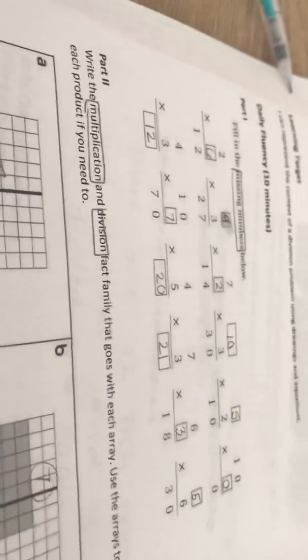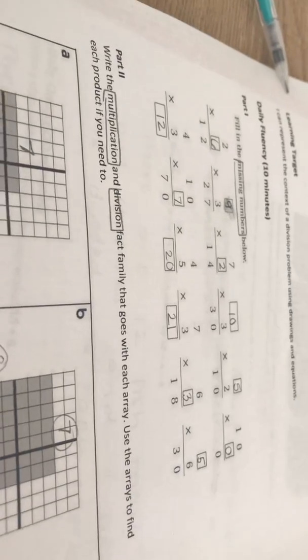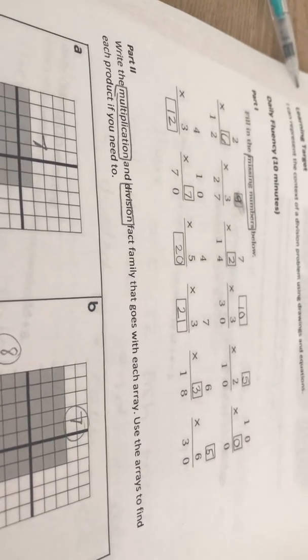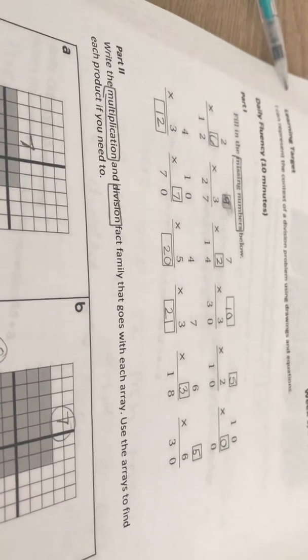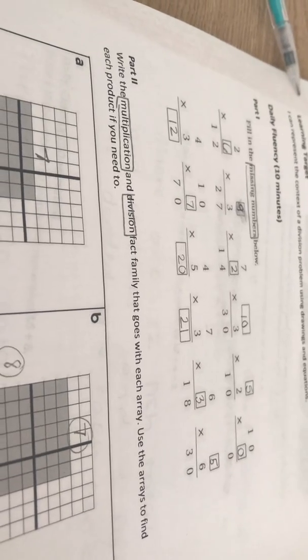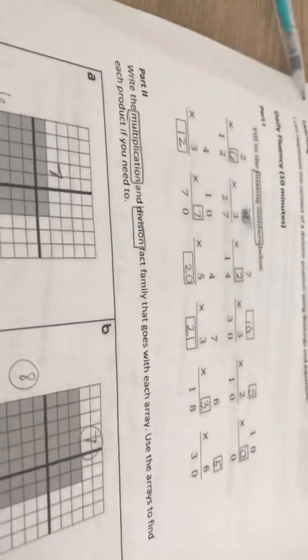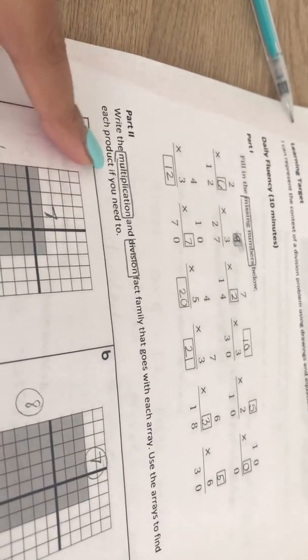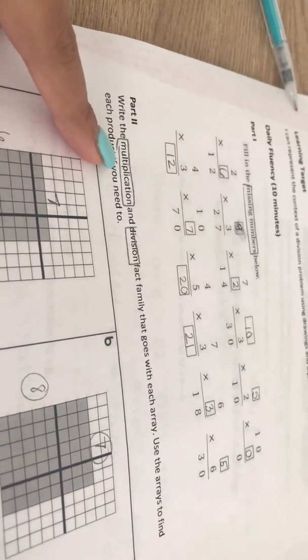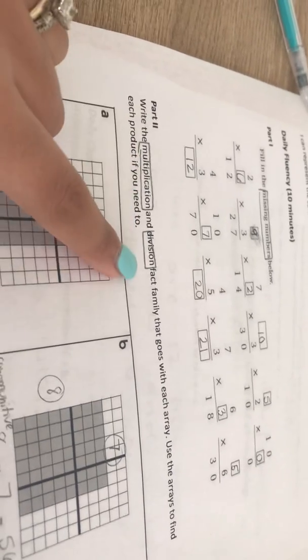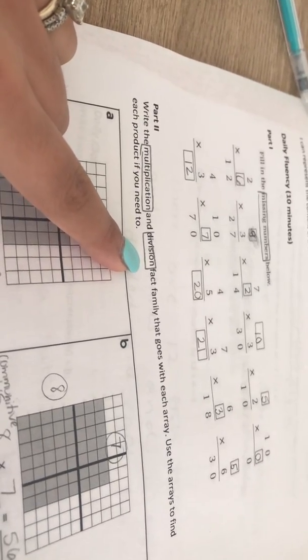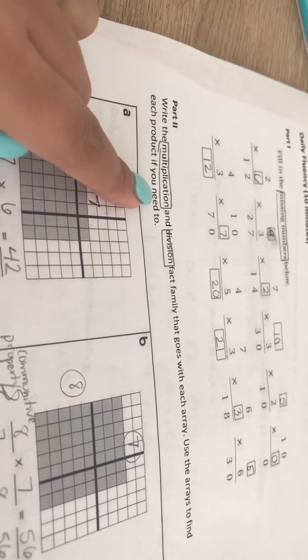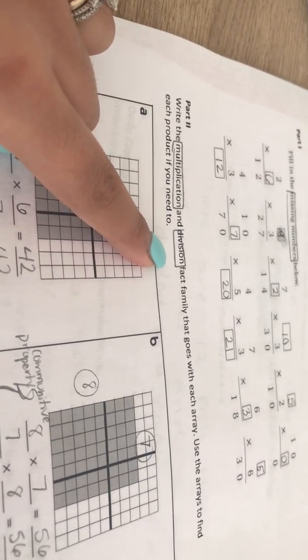All right, and let's go down to part 2. The question says, write the multiplication and division fact family that goes with each array. Use the arrays to find each product if you need to. Remember, that word product right there, that means the answer of a multiplication problem. And I put in the boxes multiplication and division. So you have to find 2 multiplication problems and 2 division problems.